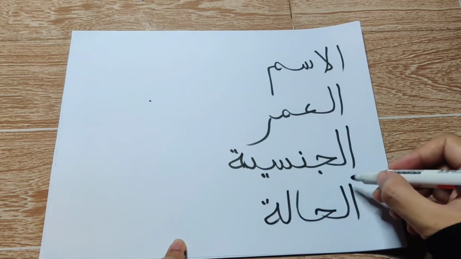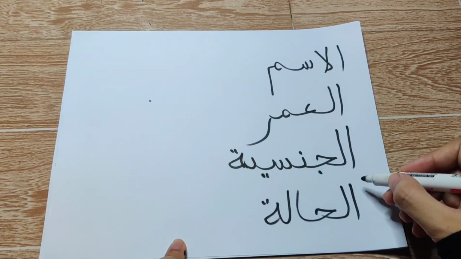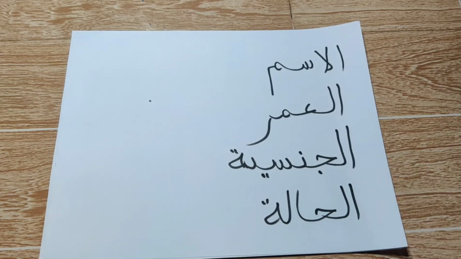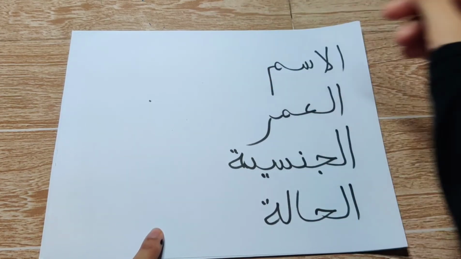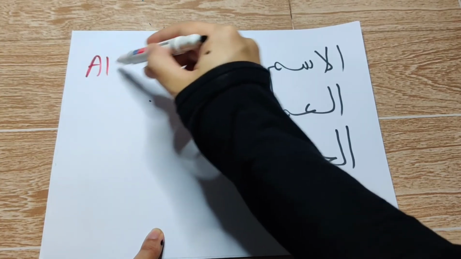And then the last one is al-hala, status. You could be single or married. So al-hala means status. What is your social status? Al-hala. So this is how you pronounce it.